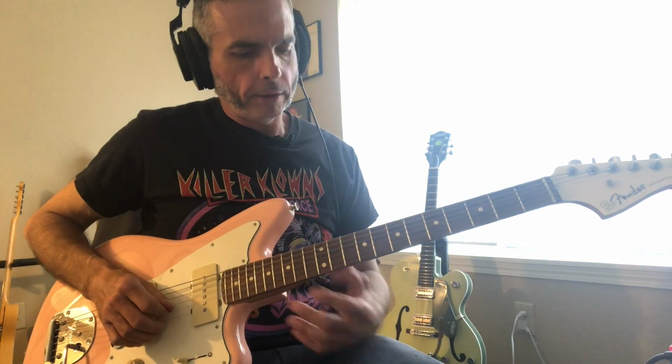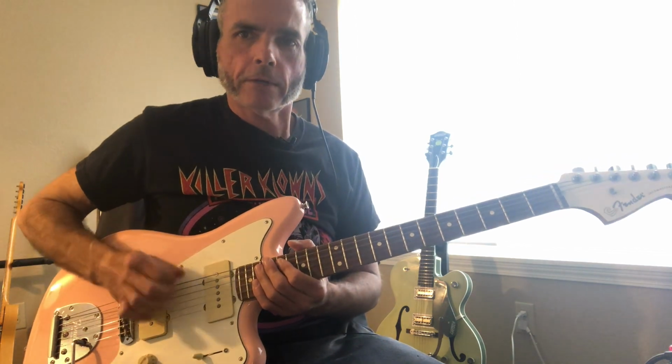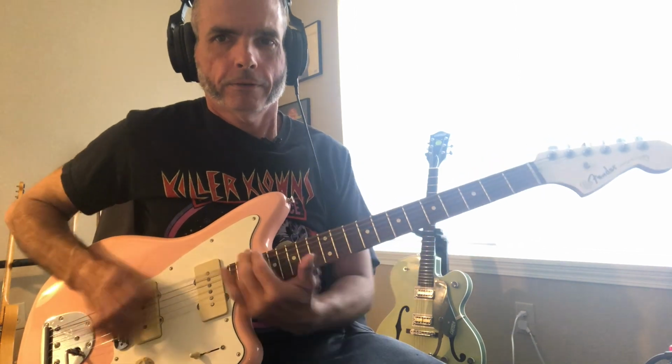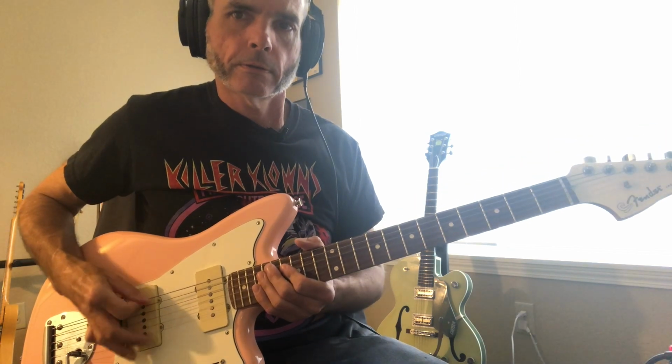So anyway, tremolo picking. There's basically two ways to do that. There's the lock wrist way, like Dick Dale. And then there's the more loose wrist.